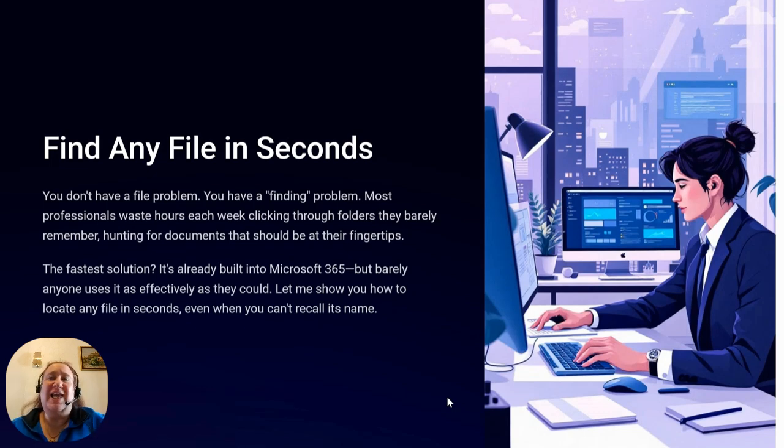Well, the great thing is that it's already built into Microsoft 365, but barely anybody uses it as well as they could. Let me show you how to find any file in seconds, even if you don't remember the name.